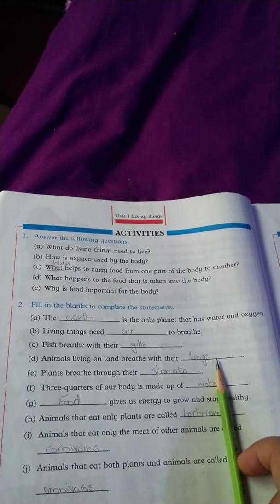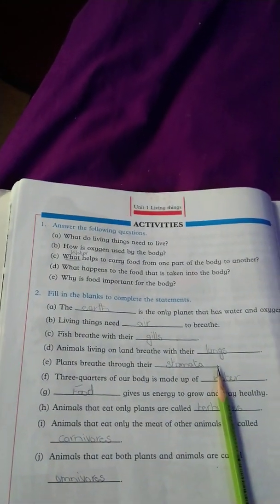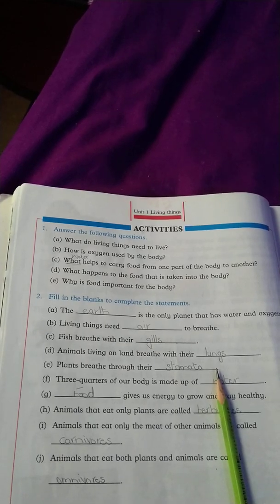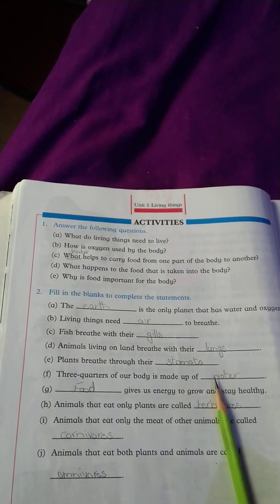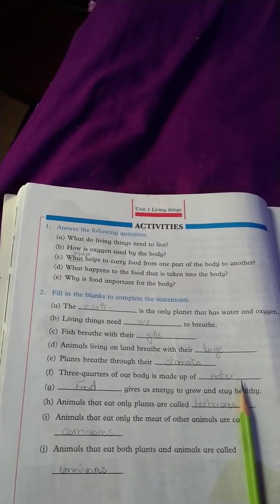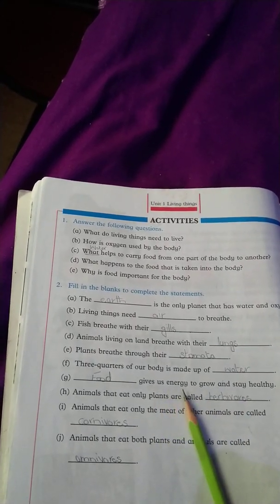Plants breathe through their stomata. Next, F. 3/4 of our body is made up of water. Answer is water. Next, dash gives us energy to grow and stay healthy. And the answer is food.